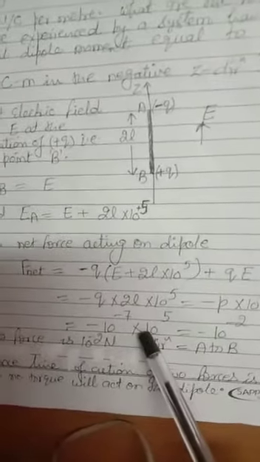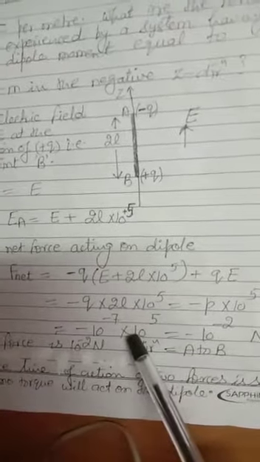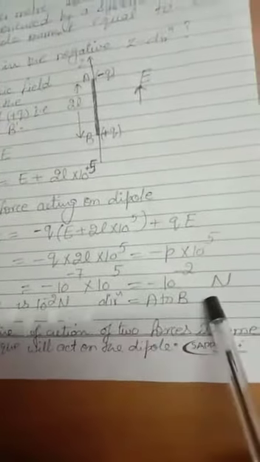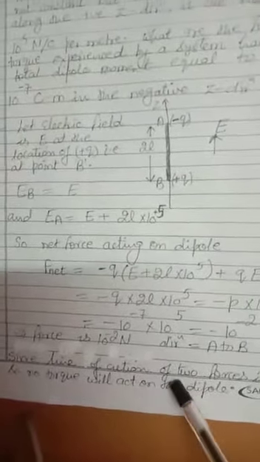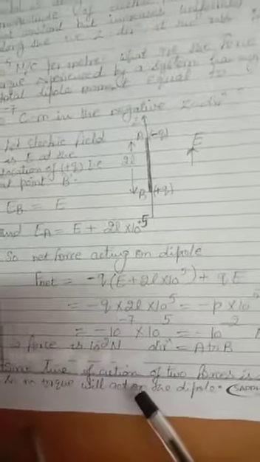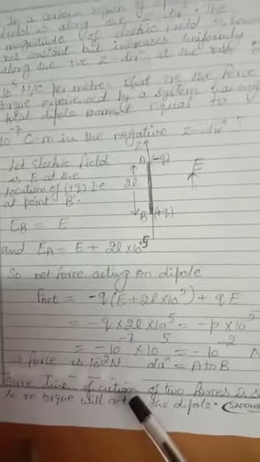So we substitute the value of dipole moment given in the question, which is 10 power minus 3, so 10 power minus 7 in total. On solving, we get the final answer: minus 10 power minus 2 Newton, meaning the direction of force is from A to B, opposite to the electric field. Now since the line of action of these two forces is the same, along the line AB only, no net torque will act on the dipole in this case.